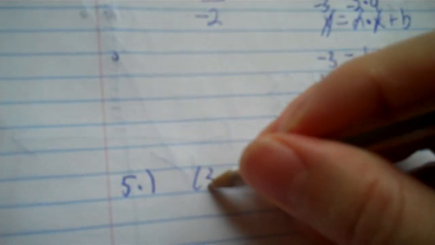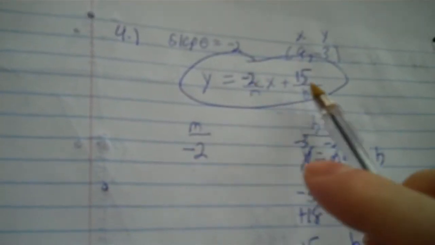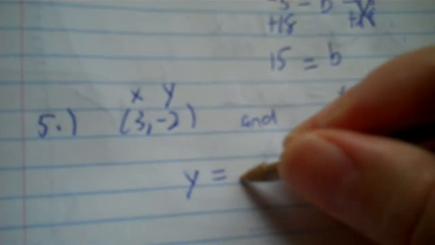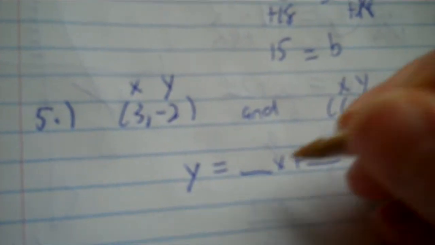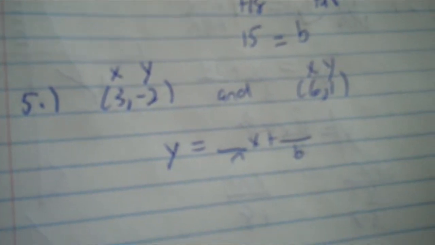Okay, number 5. Write an equation of a line that passes through 3, -2, and 6, 1. So in my equation that I'm going to write just like I did here, when x is 3, y has to be -2, and also when x is 6, y has to be 1. Now I line it up the same way. Y equals blank x plus blank, m b.